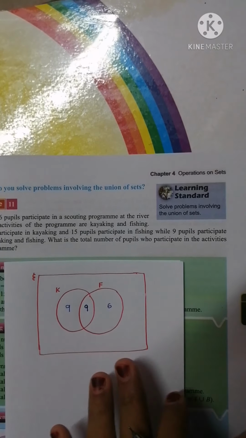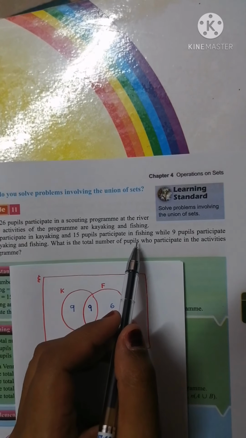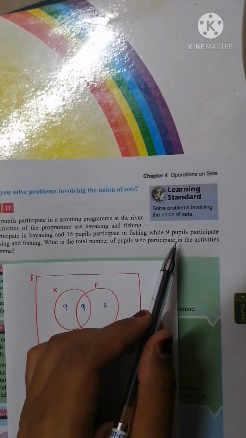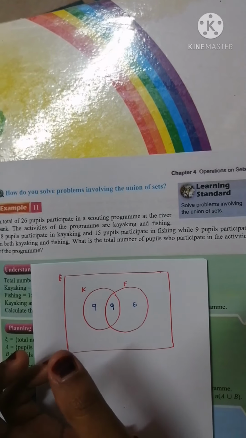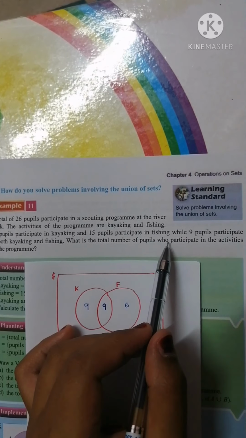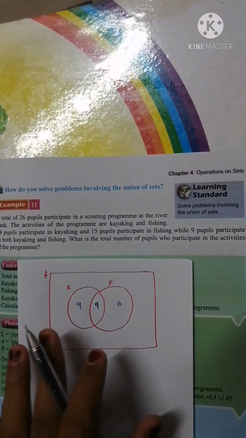Okay, now all the information we have already written down in the Venn diagram. What the question asks is the total number of people who participate in the activities of the program. So what should you do?